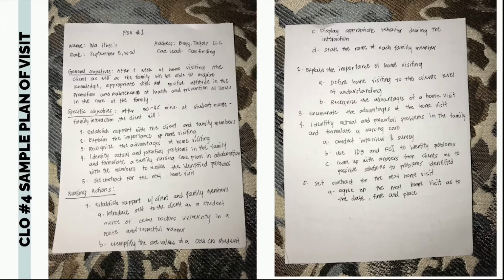2. Explain the importance of home visit. A. So you have to define home visiting to the client's level of understanding. B. Recognize the advantages of a home visit. Number 3. Enumerate the advantages of the home visit. 4. Identify actual and potential problems in the family and formulate a nursing care plan. A. Conduct interview with the client.